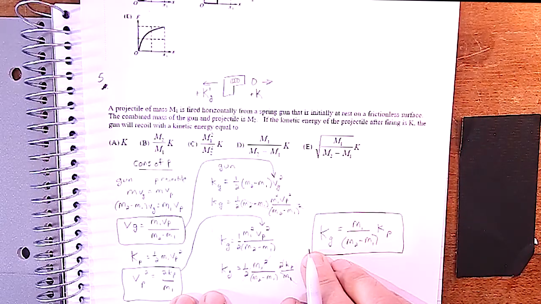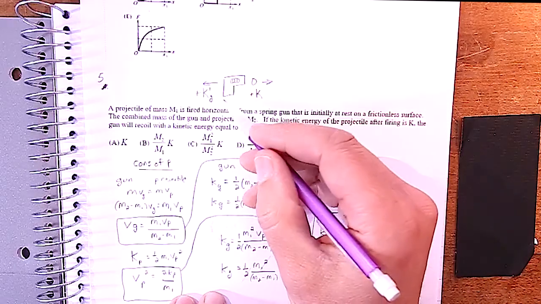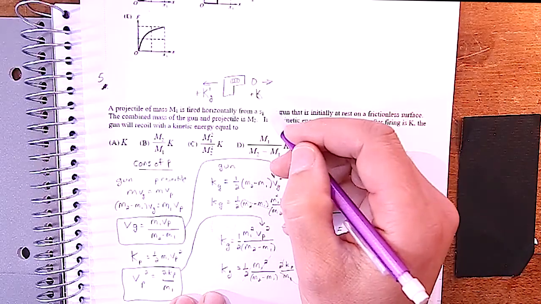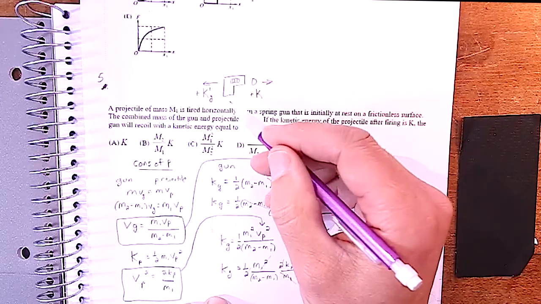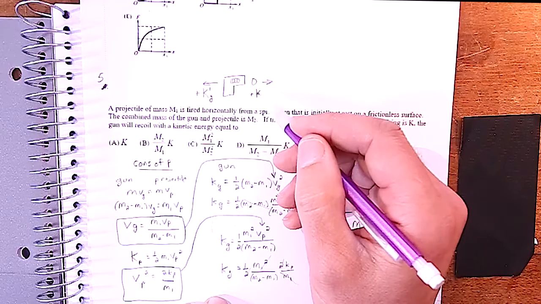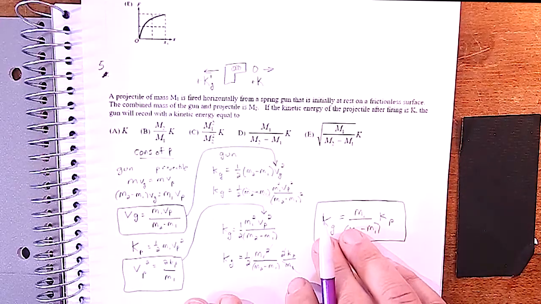So how are we going to do this? Well, we're going to do conservation of momentum and then be able to get the velocity from that conservation of momentum and then sub back in to solve for the energy.